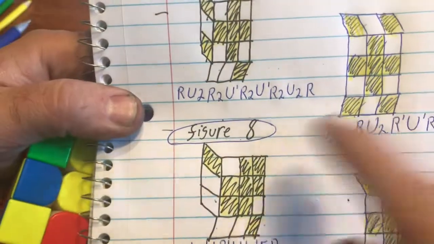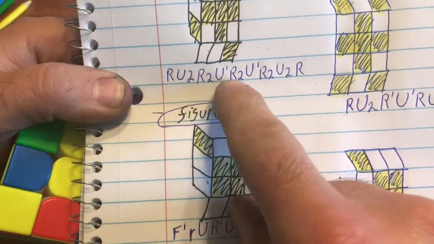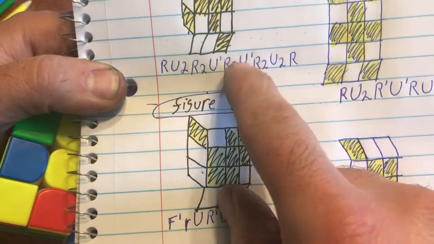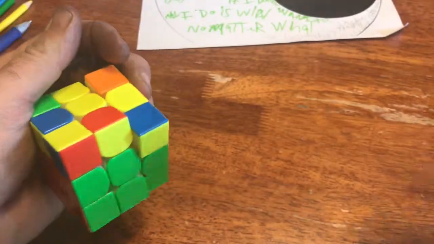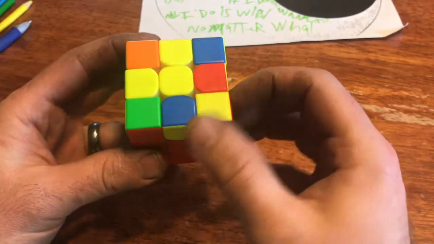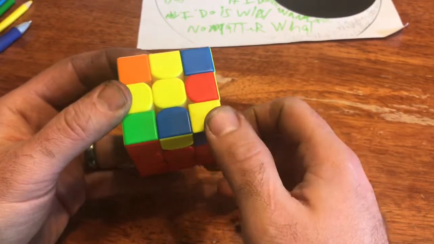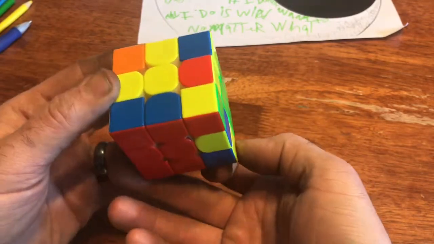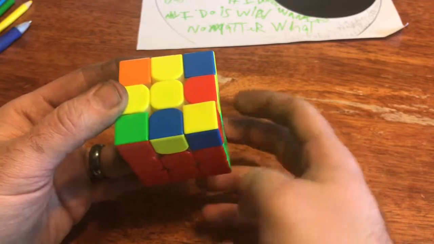some of these you might notice have a little I next to them, like UI, R2, UI. That means that you're turning it counterclockwise. So every turn that doesn't have a little notation next to it means you're turning it clockwise. So this would be F, that would be FI.